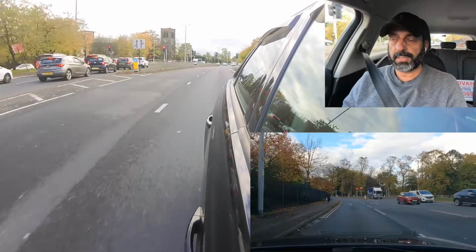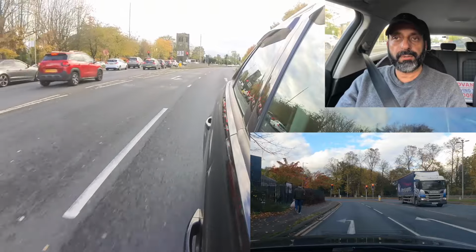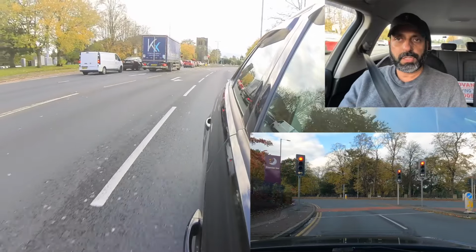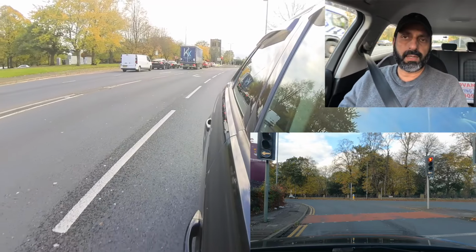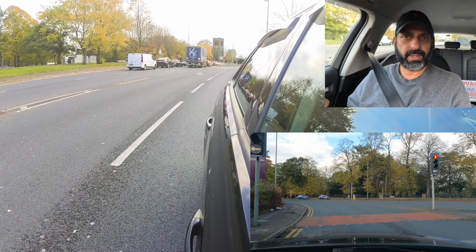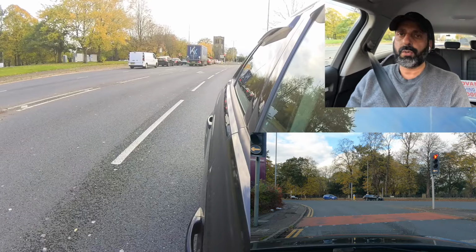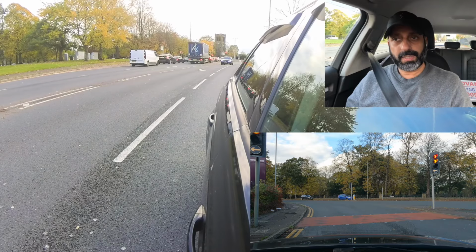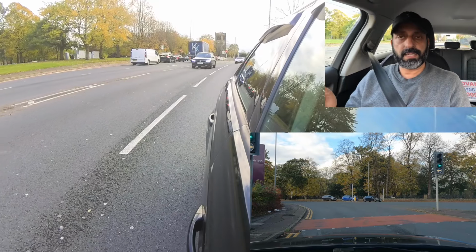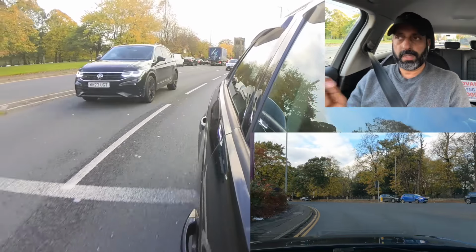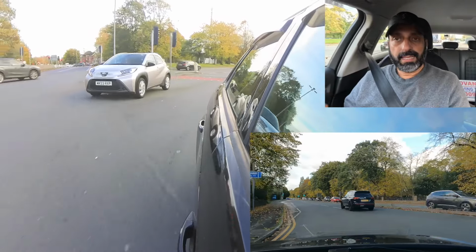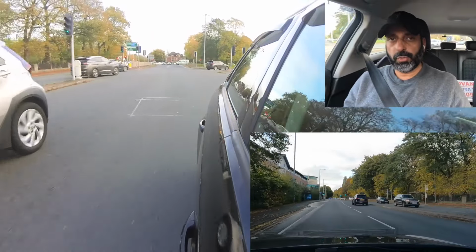Every time you change the lane, you have to look in the mirror and be patient and wait for your turn to change the lane. We've done about 7 miles going and 7 miles coming back, and we did not rush at all. Looked in the mirror, build the speed up. As soon as I decided I'm going to change the lane, the first thing I did was build the speed up. When I built the speed up, I started looking in the mirror straight away and gave a signal. I gave a signal, but I did not rush at all after that.